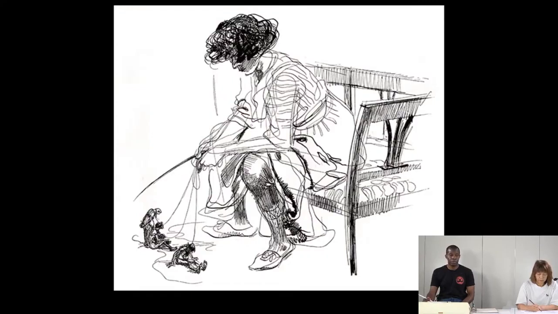So it might look very sketchy. It kind of looks busy, even though the subject is a simple subject. The lady is just sitting here, with these little puppets, but the line quality feels very alive, actually.